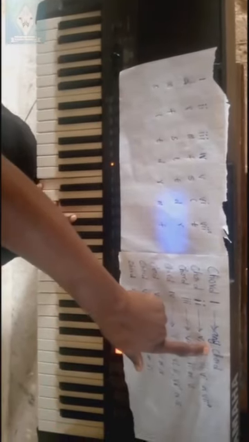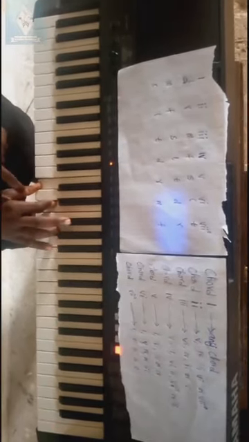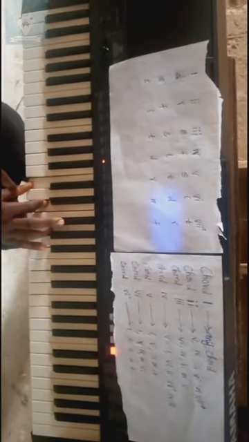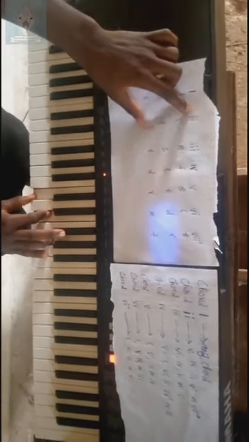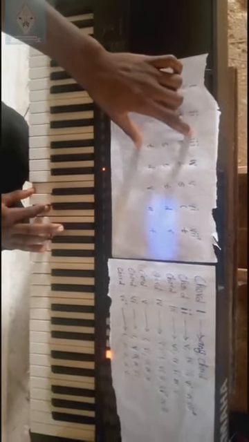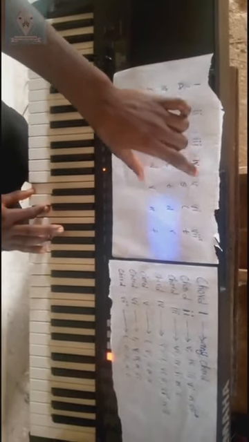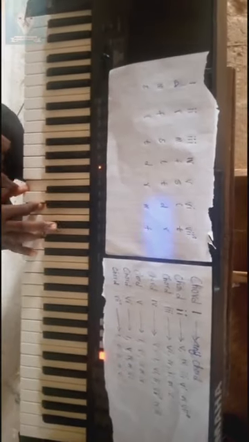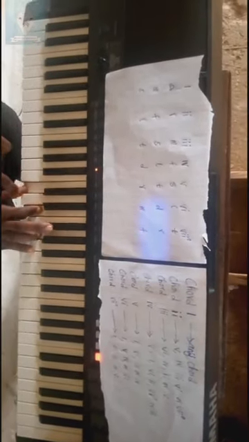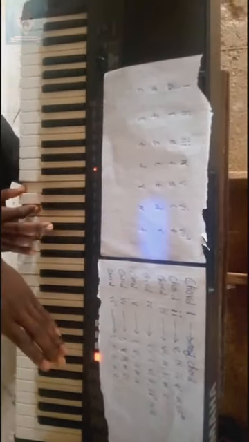Any chord can come after this chord. Any chord can follow this chord. So from Do, Mi, Sol, you can play Re, Fa, La, you can play Mi, Sol, Ti, you can play Fa, La, Do, you can play Sol, Ti, Re, you can play La, Do, Mi, and you can play Ti, Re, Fa. So you can move from here to any of these chords.